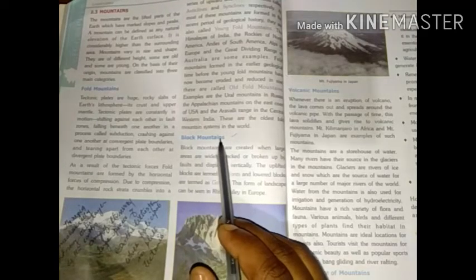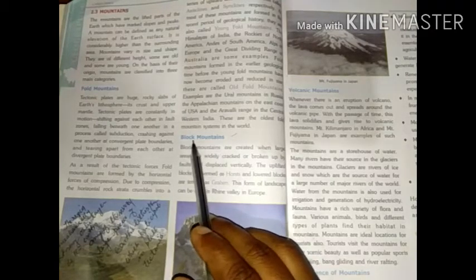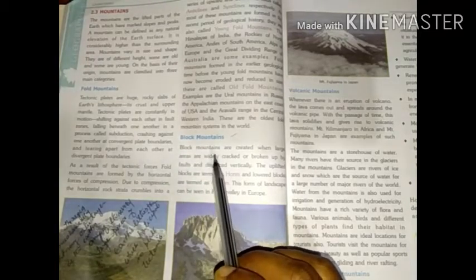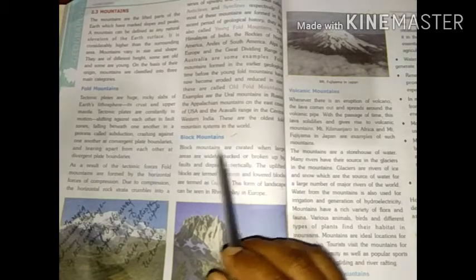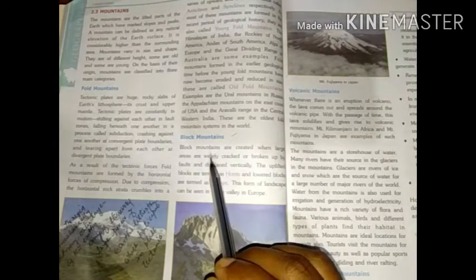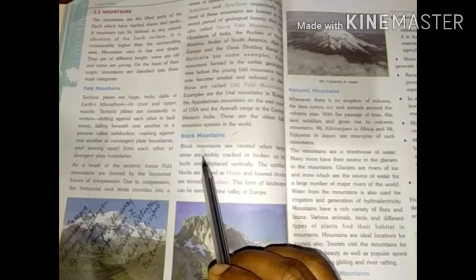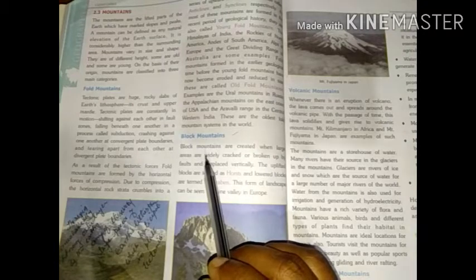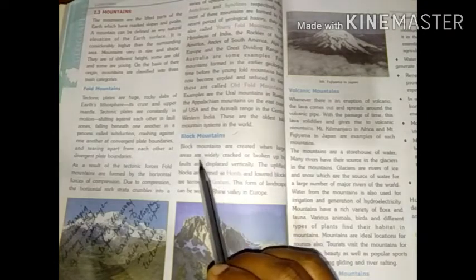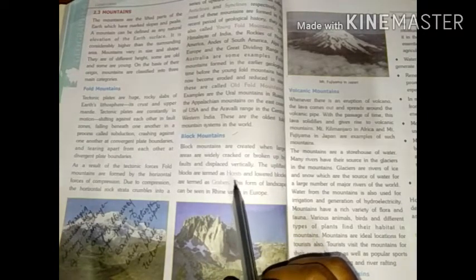So dear student, what do you mean by block mountains? Block mountains are formed when two tectonic plates move away from each other, causing cracks on the surface of the earth.